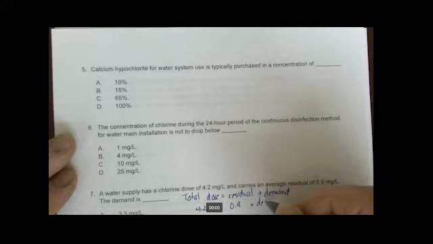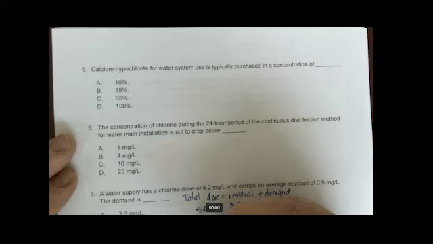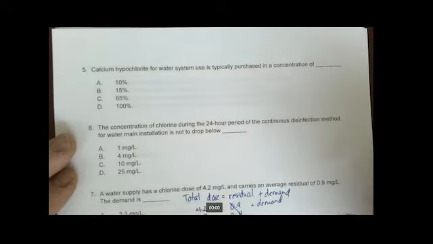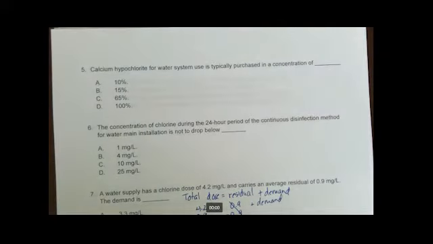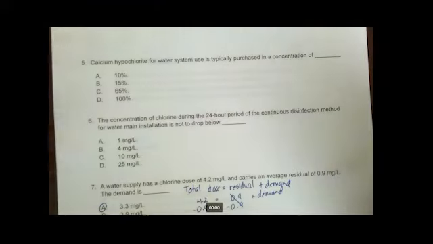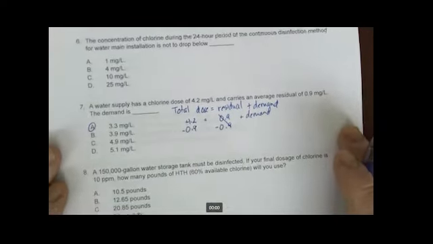So here I know my chlorine dose is 4.2, and I know that my residual is 0.9, and I do not know my demand. In order to solve for it, you just do some simple algebra. Subtract 0.9 from this side, that cancels that out. So when I do that in my calculator, it's 4.2 minus 0.9, and that's going to give me 3.3 milligrams per liter.